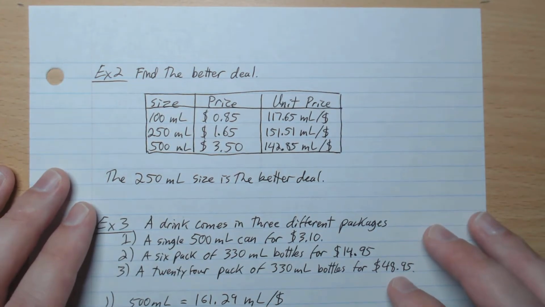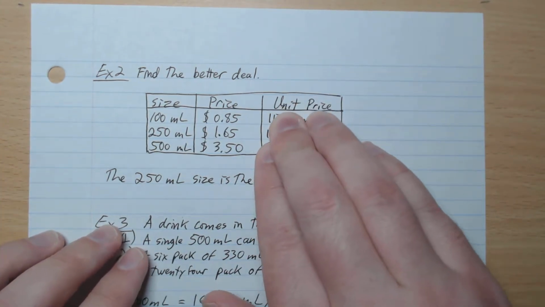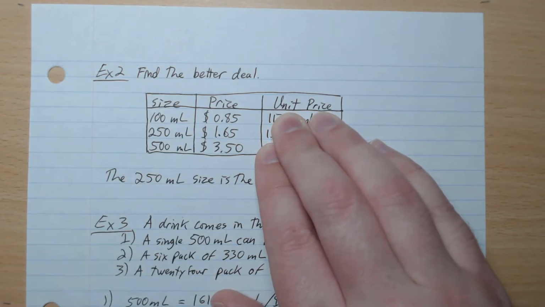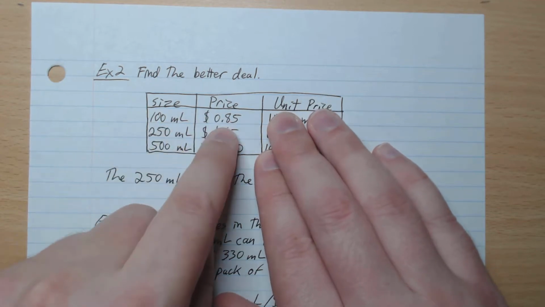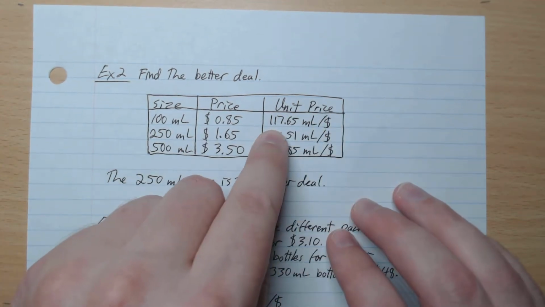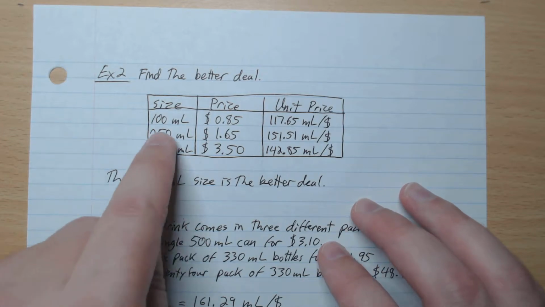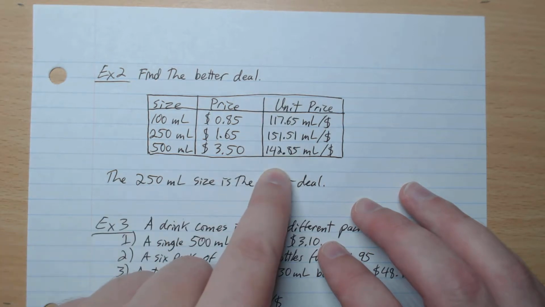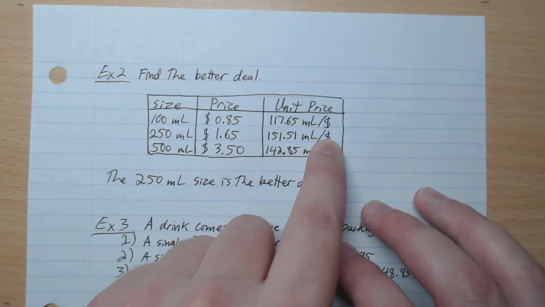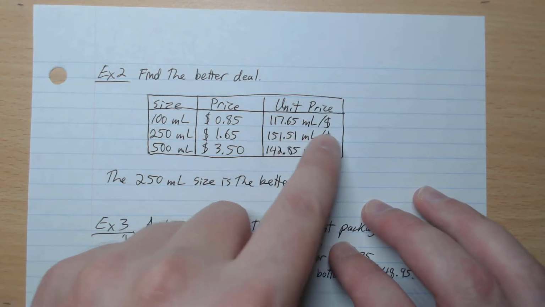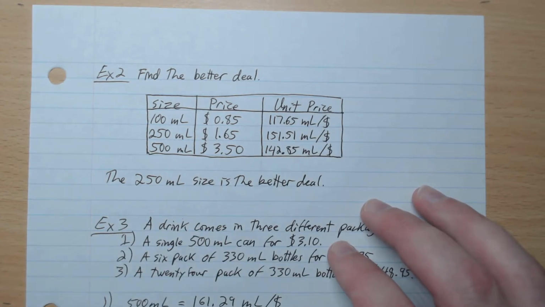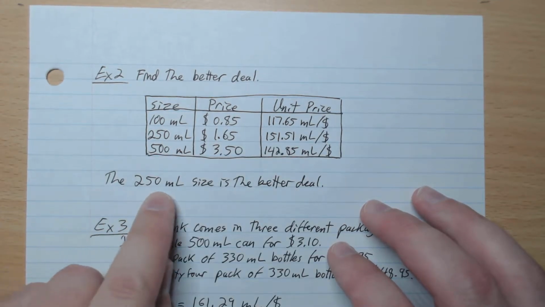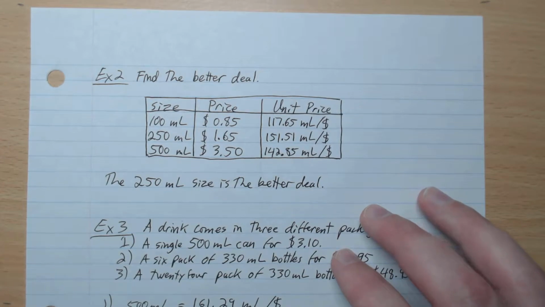Example 2, find the better deal. So this here is covered like that. We have different sizes and prices for the different sizes. So we're going to go 100 ml divided by 0.85 gives us 117 ml per dollar. So we're going to do the unit rate here and the unit rate here. And you see, when we look at all of them, we're comparing mLs per dollar. So we want more milliliters per dollar, right? For every dollar, we want more. And so the higher one is the middle here at 151. And so the 250 ml size is the better deal.